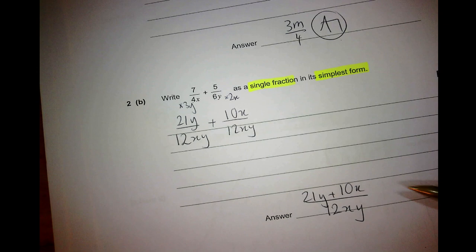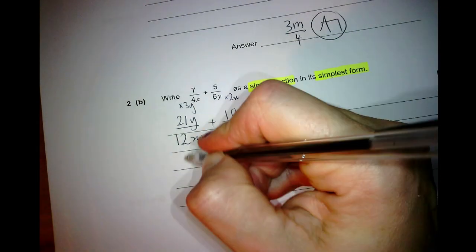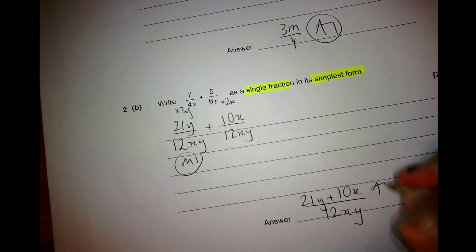You would get 1 mark for either of these fractions. Full marks for this as your final answer.